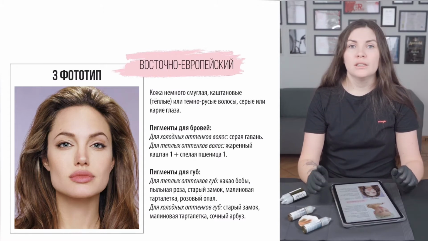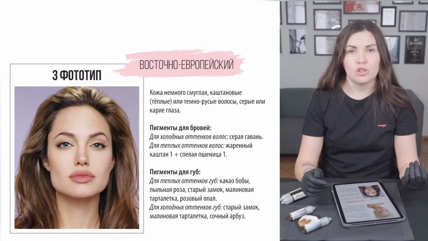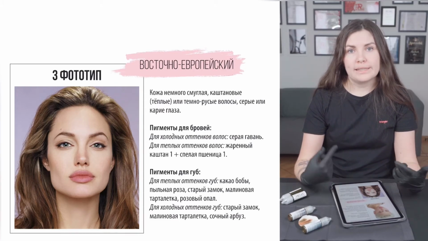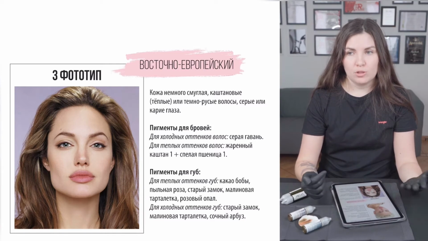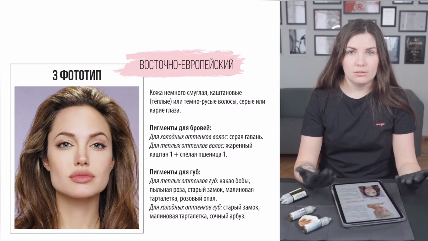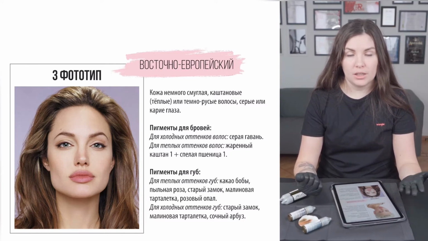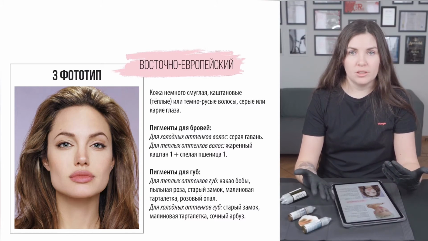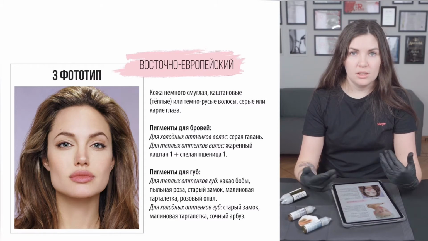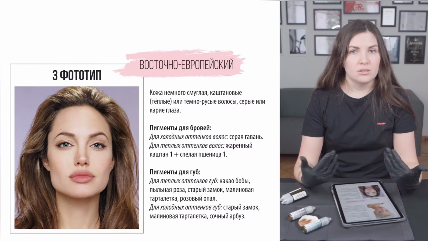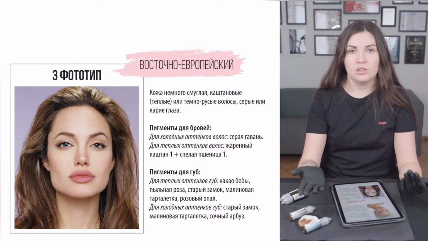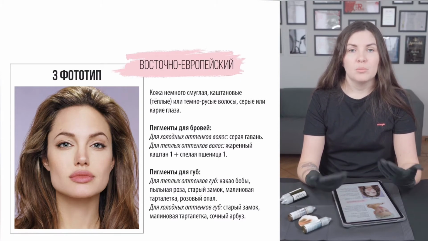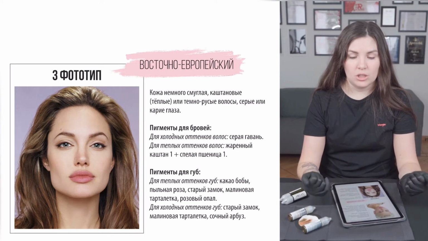Also, people of this phototype don't have too much melanin in their skin, but just enough to get tanned. And also, their skin has enough pheomelanin of red and yellow colors. All of the above makes this phototype very comfortable to work with, because pretty much all the colors heal into the color that you see during the procedure, except the times when they lighten up just a little bit because the color of the pigment is distorted by the skin color.